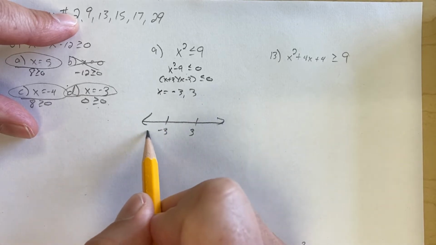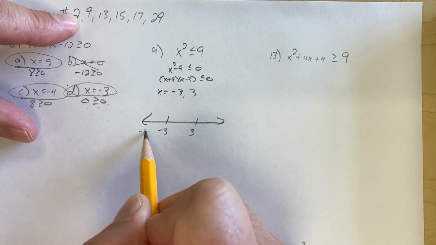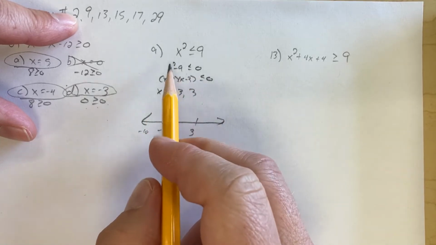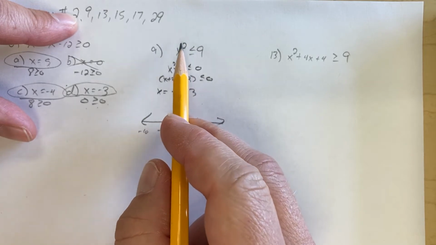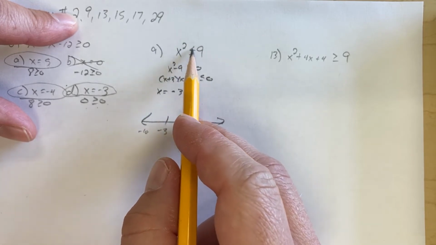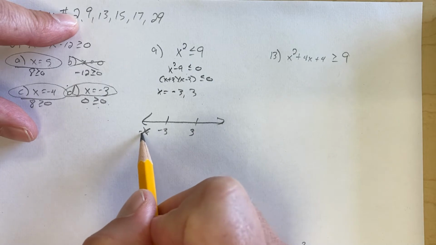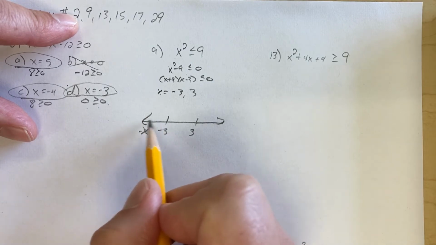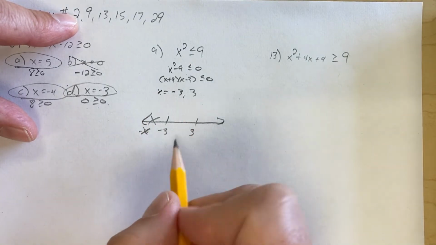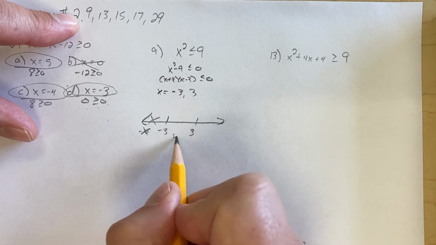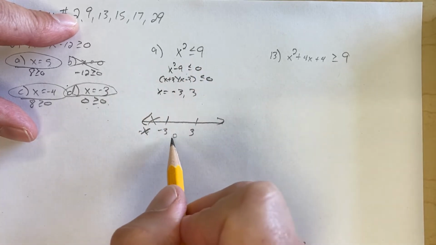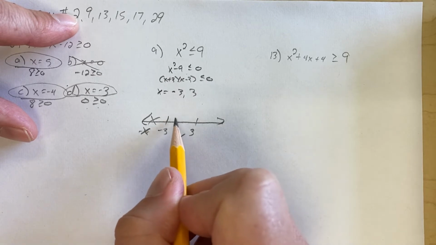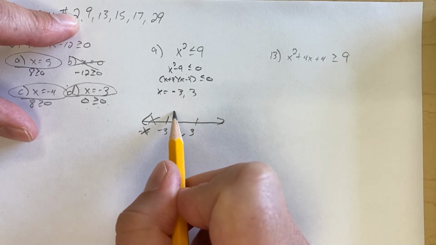All right, so pick a number, any number you want. Let's say we pick negative 10, and I put it in. If I can even go to the original if I want. Negative 10 squared is 100. 100 is not less than 9. This did not work, so we would not include this right here, okay? Pick a number in here. Let's say we pick 0. 0 squared is 0. 0 is less than 9. So yes, this worked. We do want to include this right here.